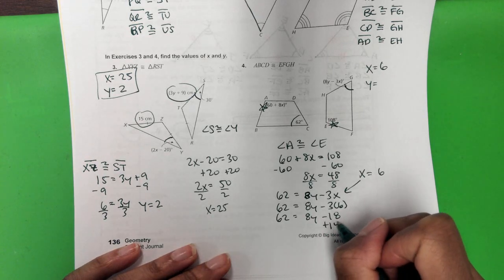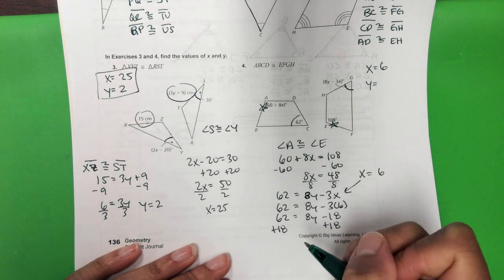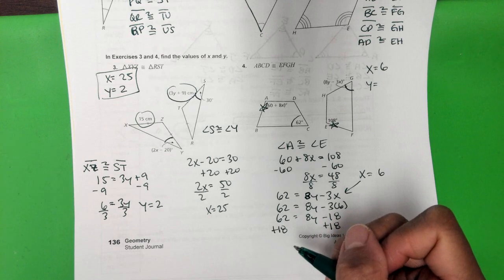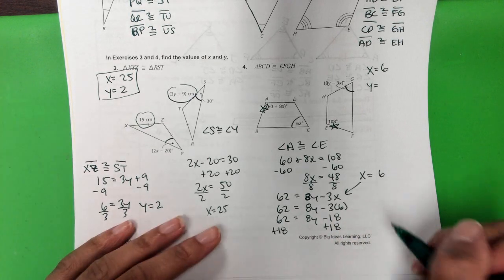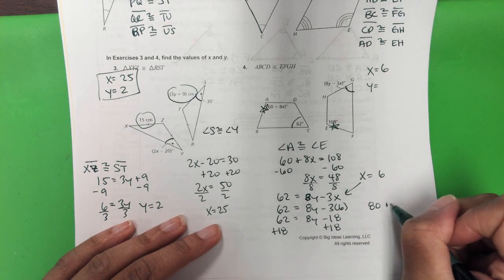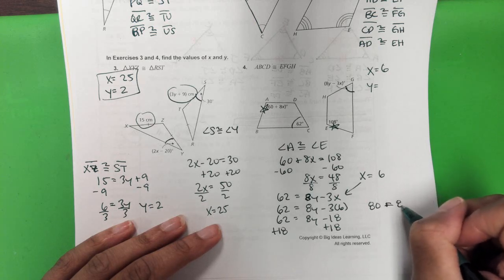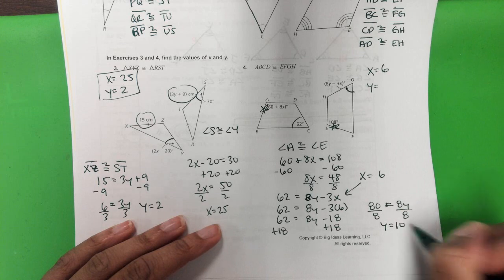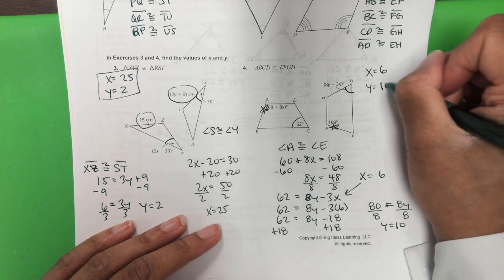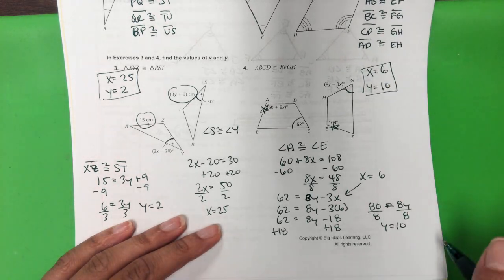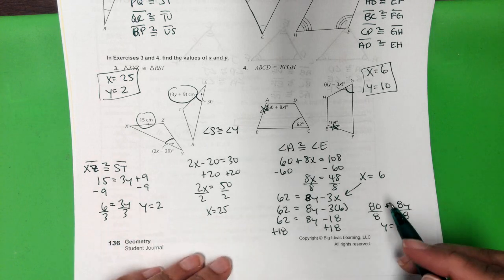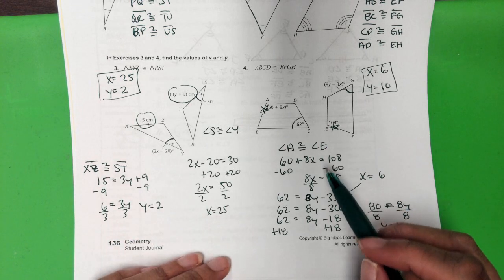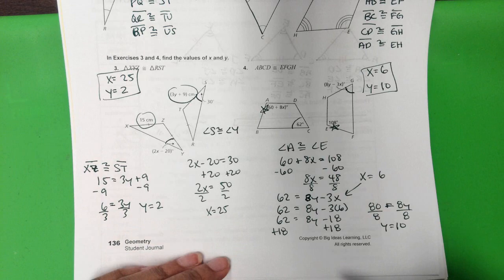I'm going to add 18 to both sides. So I'm left with 80 equals 8y. And when I divide by 8, y equals 10. Okay, so those are some two-step problems where you need to identify your corresponding parts, solving for x and y.